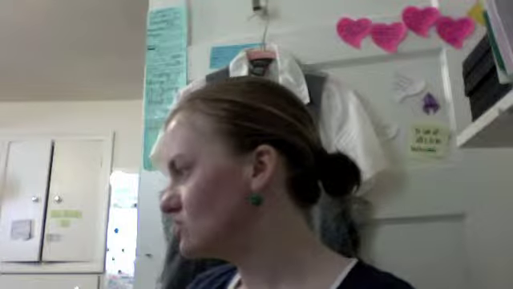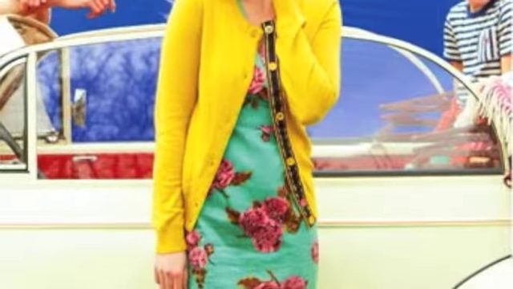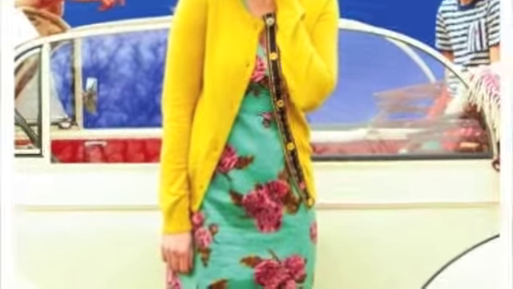And then next we have triads, which I don't have a picture for. Okay, so now we're going to talk about a split complementary, which I'm sorry, I don't have a picture for you. Well, actually, I do. This picture of a woman. So here's a picture of that woman that I was talking about.